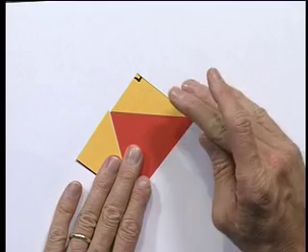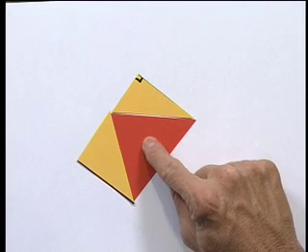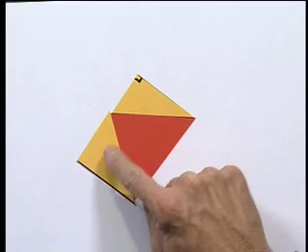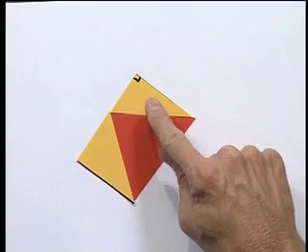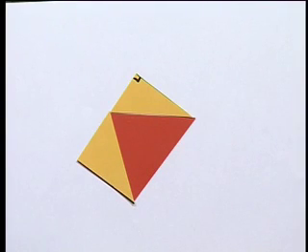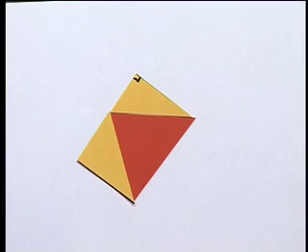What I want you to notice is that I've created a rectangle. What's special about this rectangle is that it's made up of the red triangle, whose area I'm interested in, and the yellow triangle cut into two pieces. In other words, the area of this rectangle is 2 times the area of the red triangle.